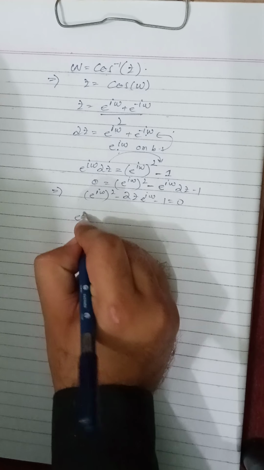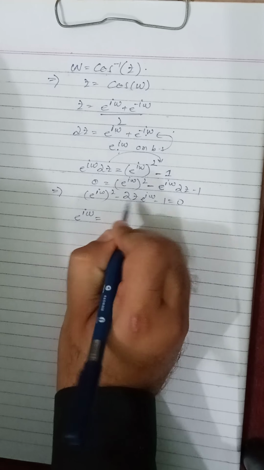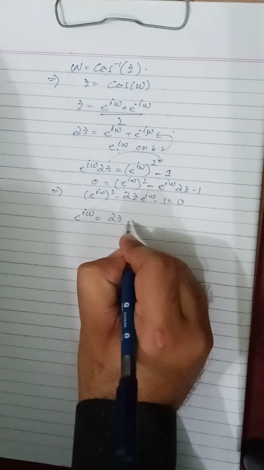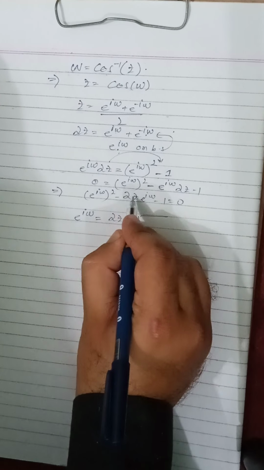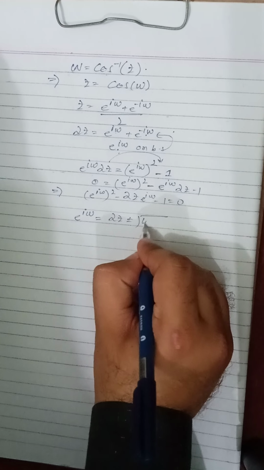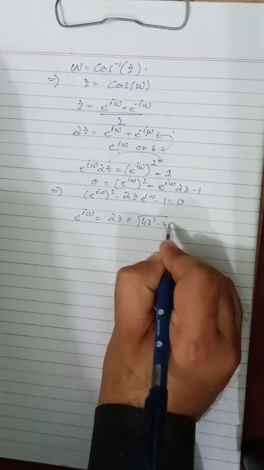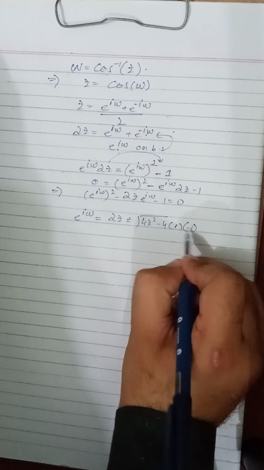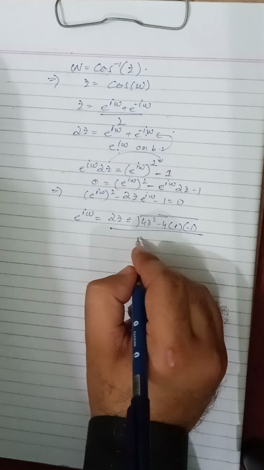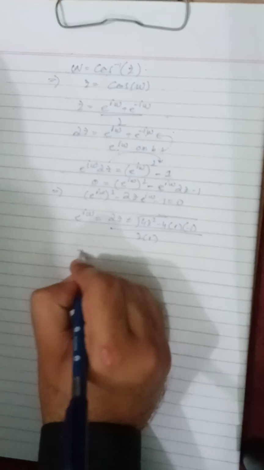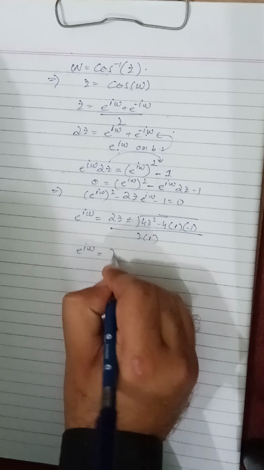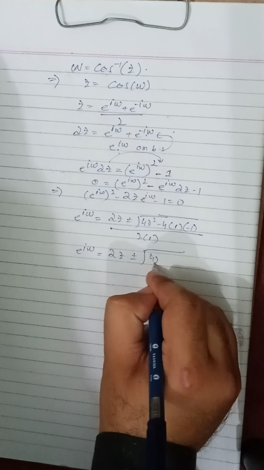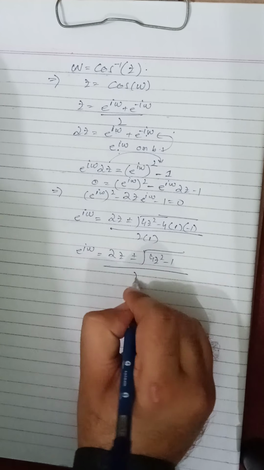The variable is e^(iω), and minus b is minus into minus 2z, so it is 2z, plus minus square root of b square, which is 4z square, minus 4 into 1, because a equal to 1 and c equal to negative 1, divided by 2 into 1. So e^(iω) is equal to 2z plus minus square root of 4z square minus 1 divided by 2.